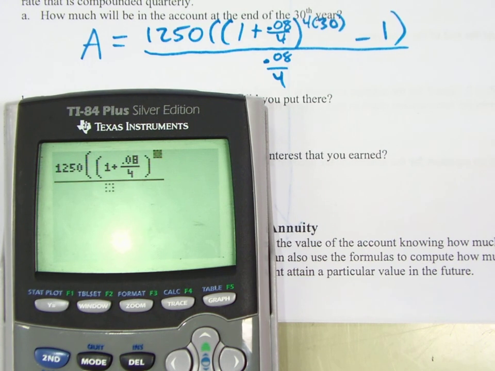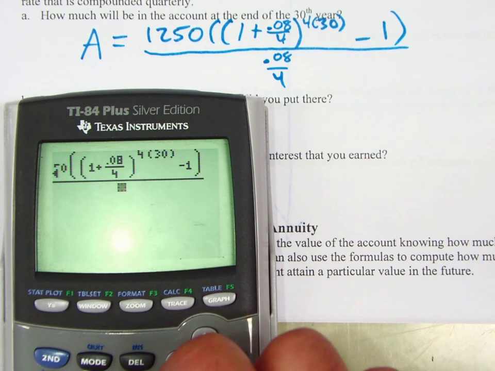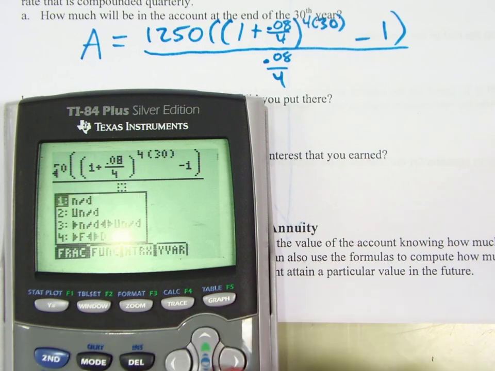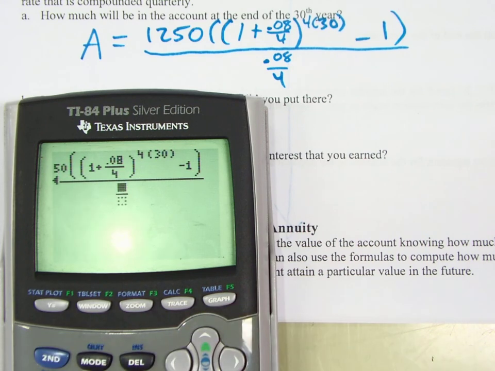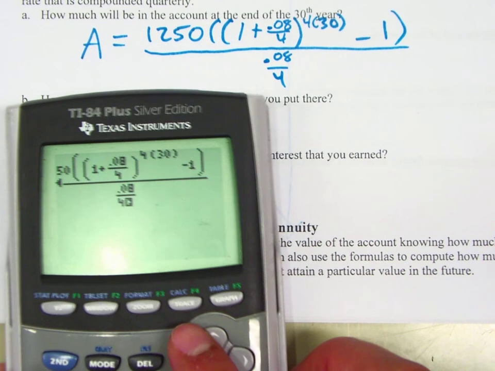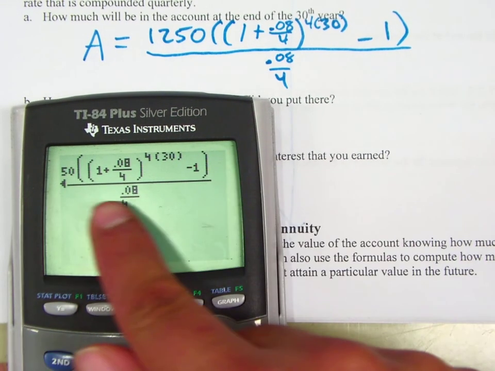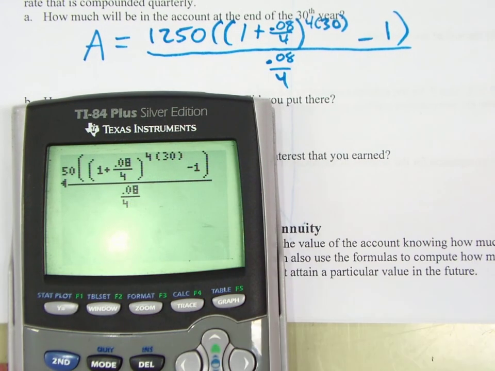Exponent. 4 times 30. Minus 1. Close the parentheses. And then in the denominator, I have another fraction. So if I go to alpha and then y equals, get that new fraction template in there, do 0.08 divided by 4. And so now this is exactly, you guys see what I'm saying? It's exactly what I have on paper.